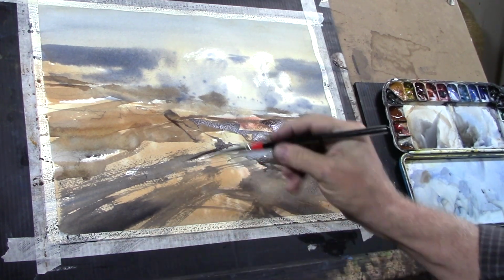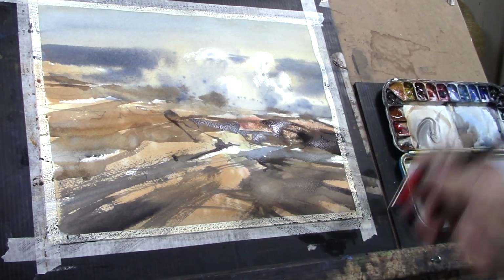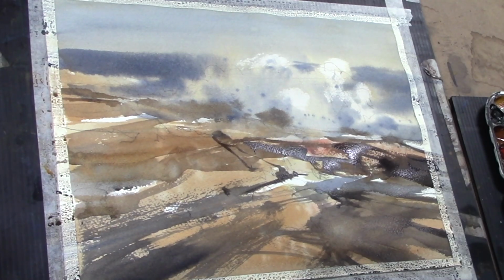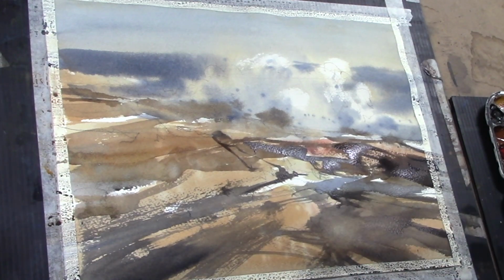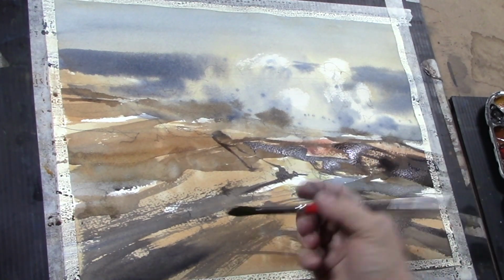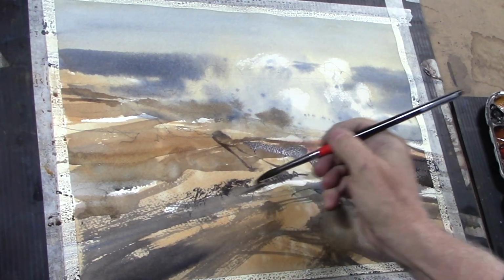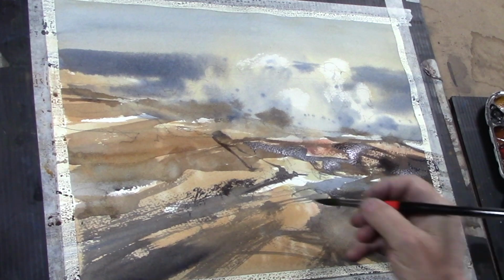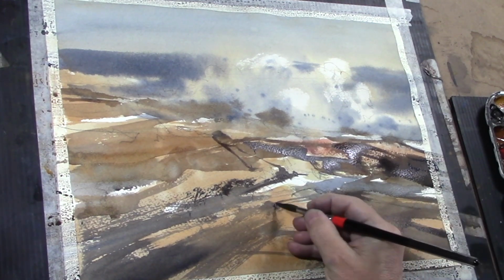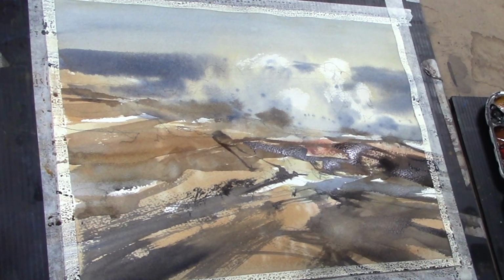I guess we could say we've kind of entered a detailed stage. Let's try a little dry brush. A few too many brushes in my hand. Interesting. Interesting can be good or bad. I won't say any more than that.